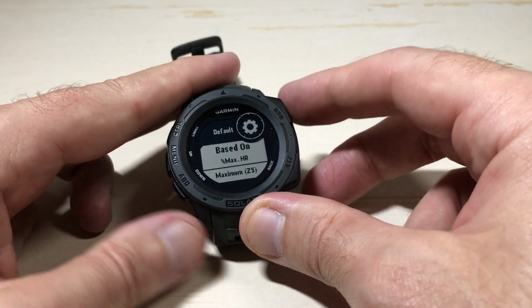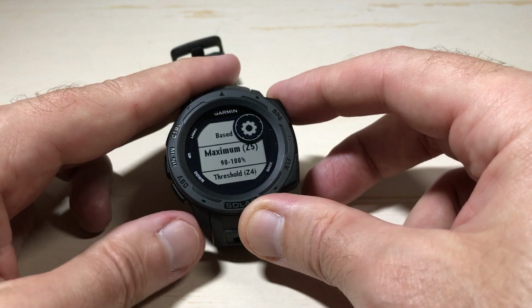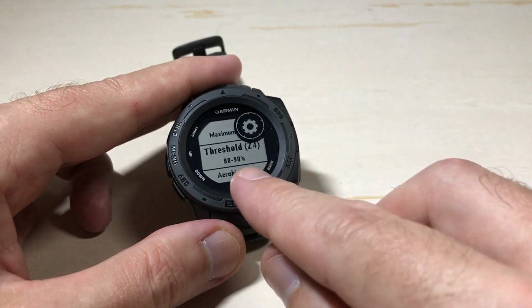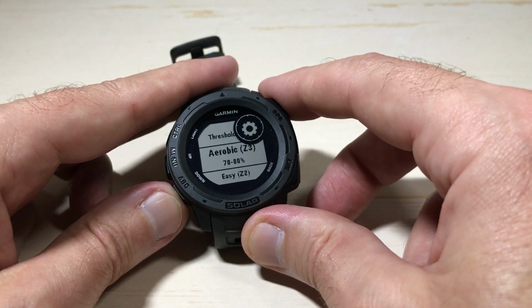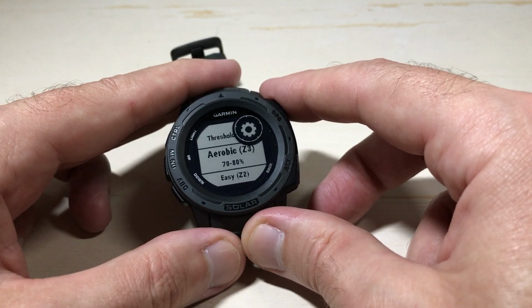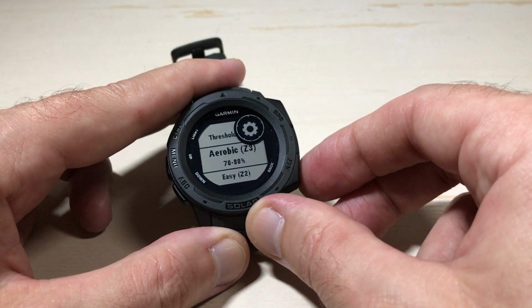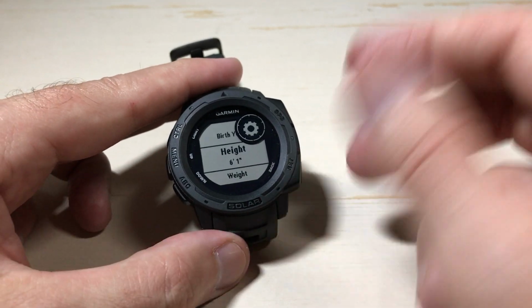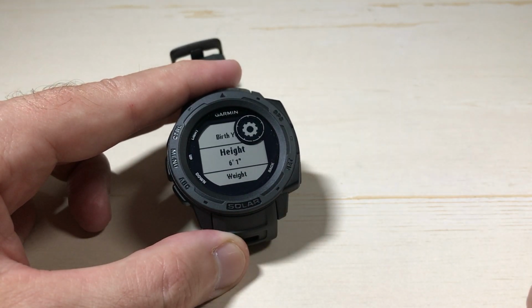So for example, to get to the maximum zone, 90 to 100%, 80 to 90 for threshold, for aerobic. If you wanted to change any of these values, this would be where you change that. But pretty simple stuff. Go through, adjust your user values as you need.